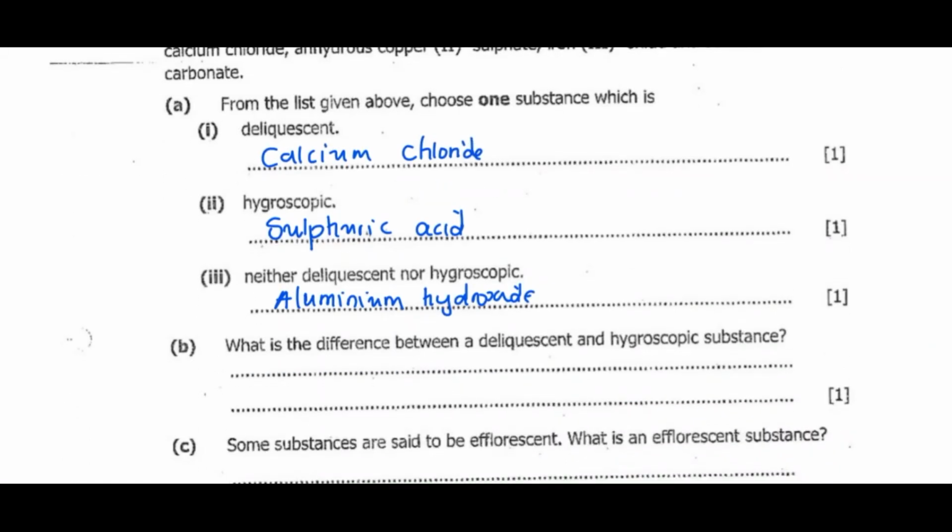Then what is the difference between a deliquescent and a hygroscopic substance? A deliquescent, we said, absorbs so much that as a result it dissolves. Now we'll say a deliquescent is a substance that changes its state after absorbing water.